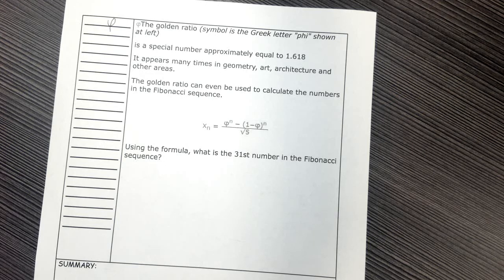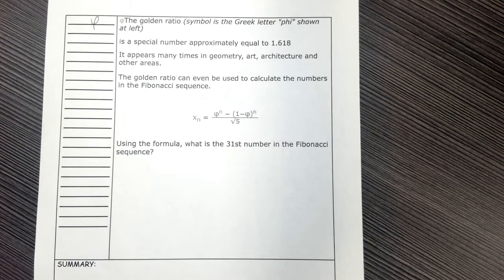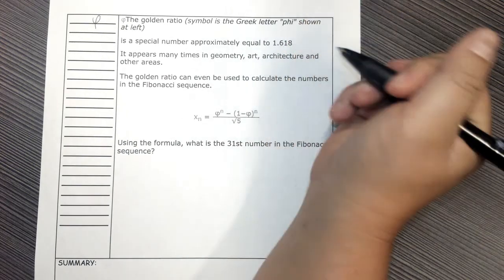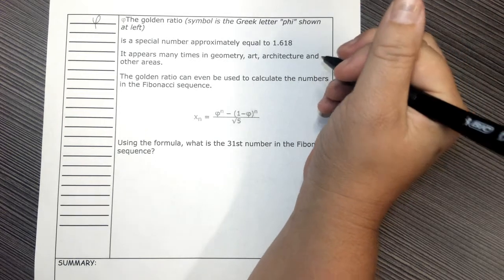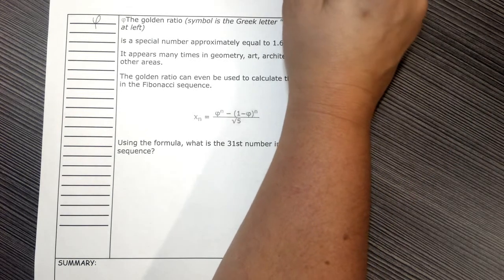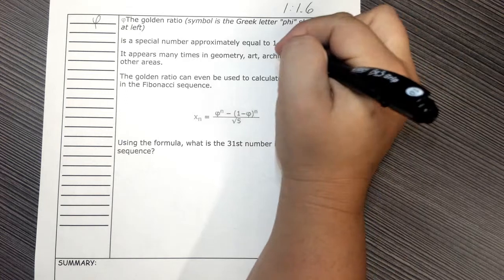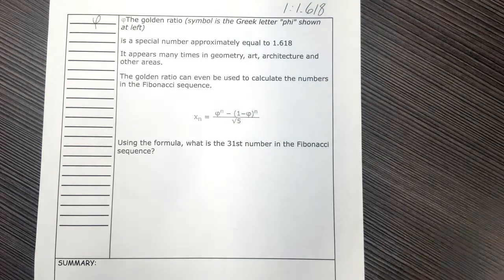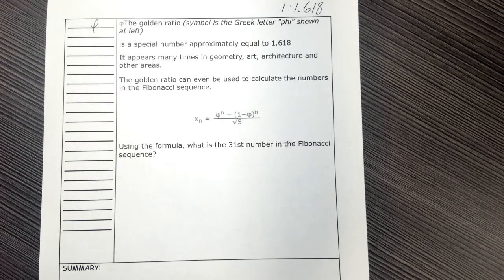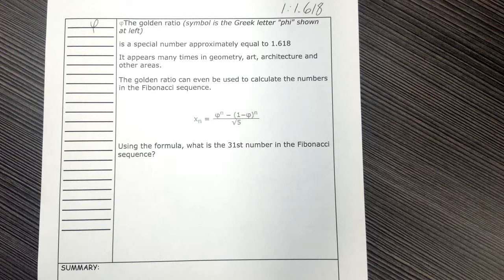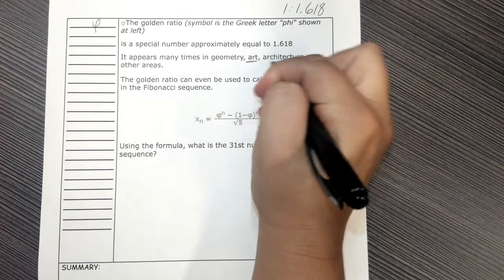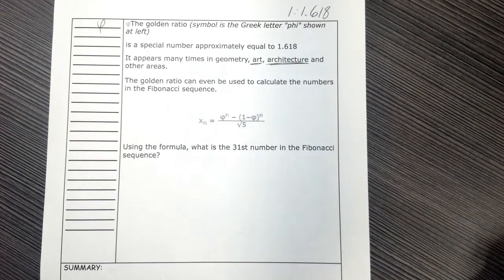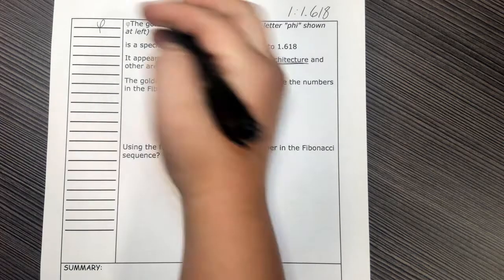It's a special number, approximately 1.618. If you remember, we've been talking about 1 to 1.6. If you actually expand it out, it's 1 to 1.618. It appears many times in geometry, art, architecture, and other areas. We've already looked at where it comes up in art and architecture, and even in nature, right?